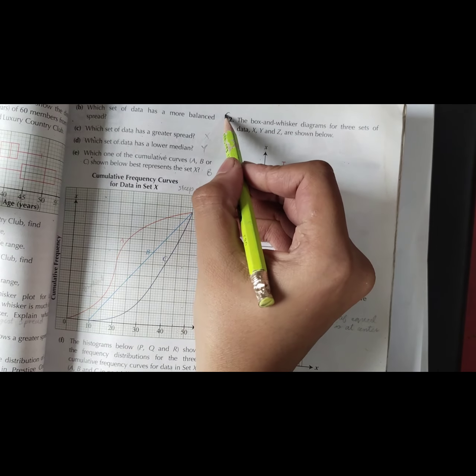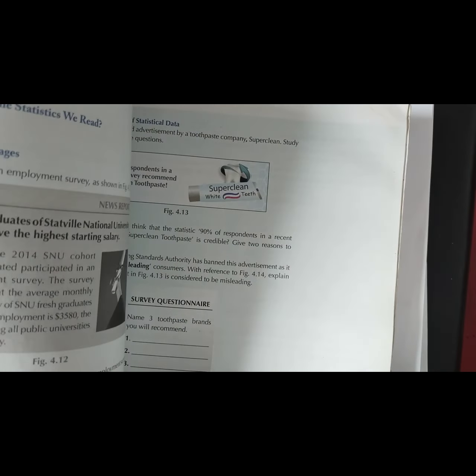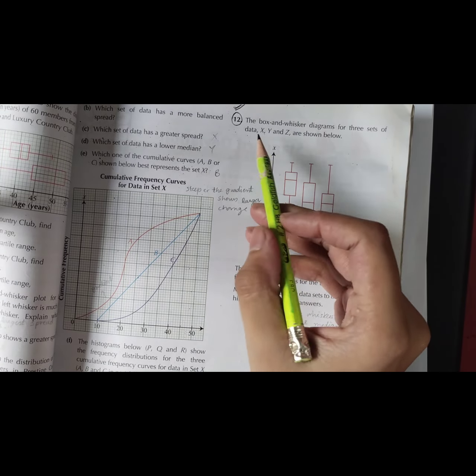Okay ji, so what we have to do in our class is question number 12, which is the last question of the exercise. Suppose this is the topic which we don't need to do. Let's start with the question.